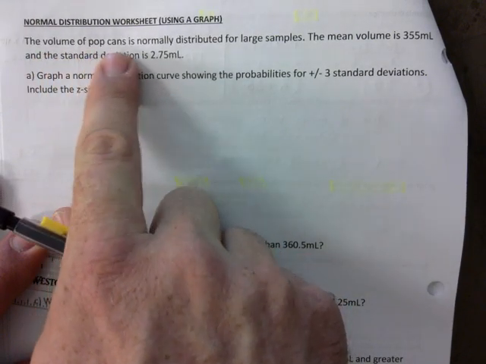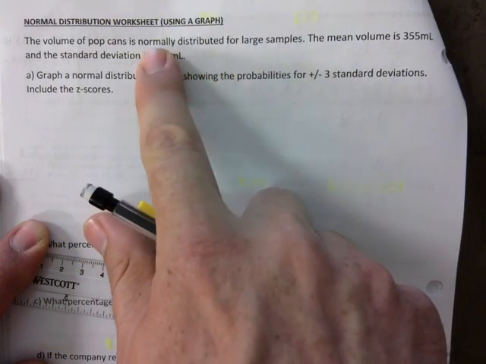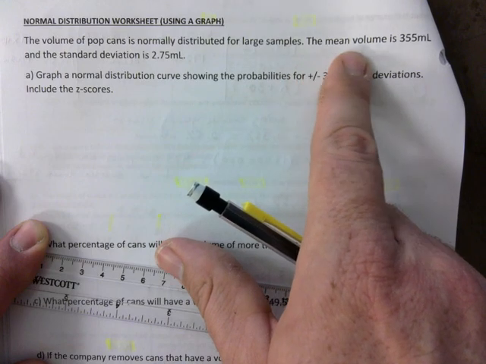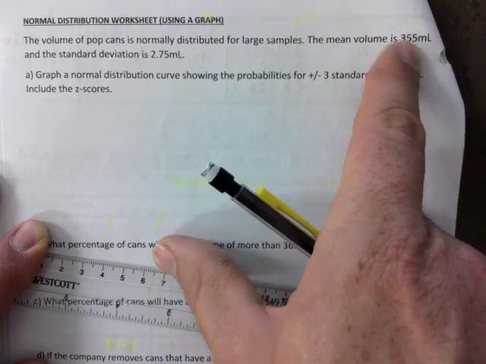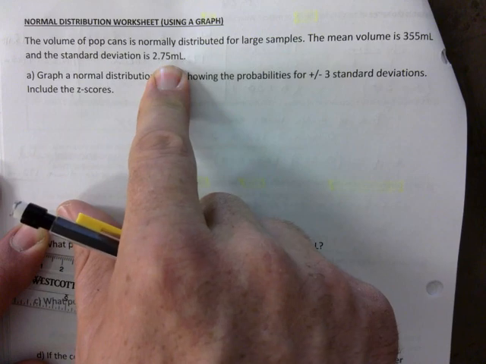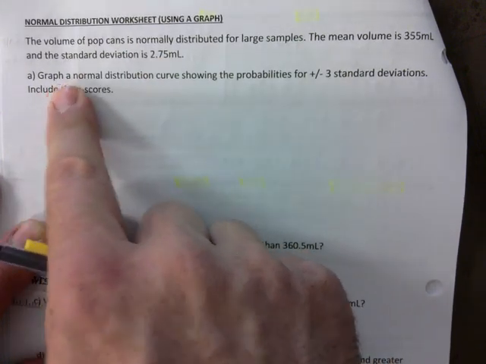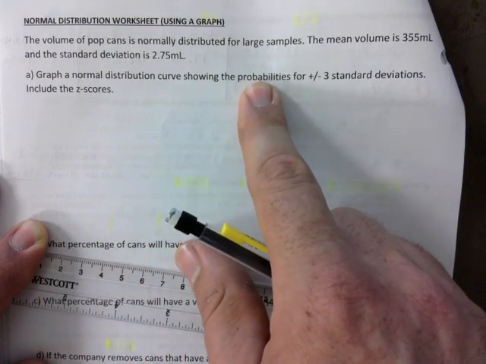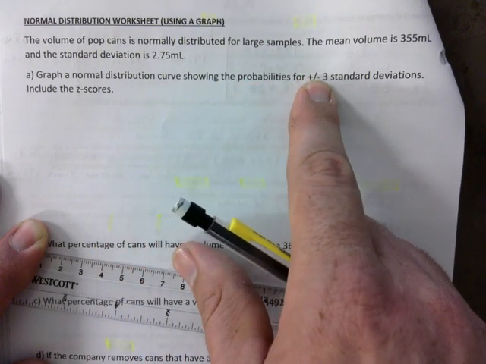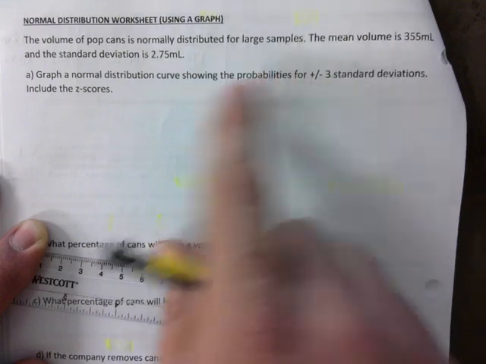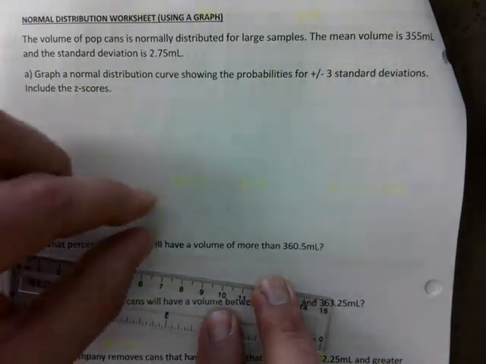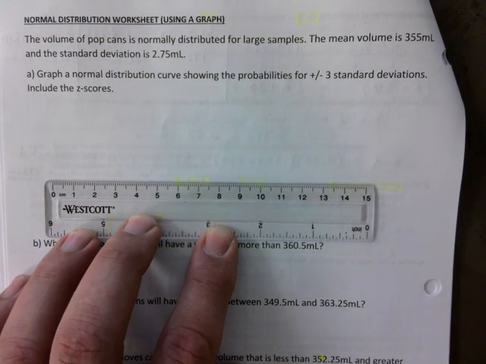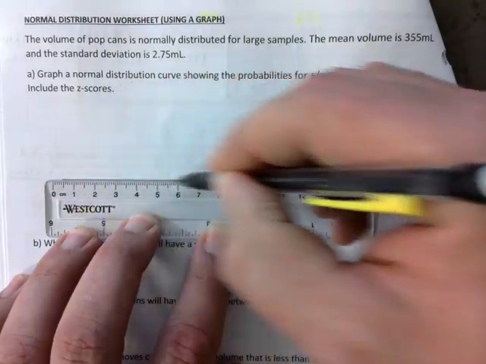The volume of pop cans is normally distributed. You're like, oh yeah, I know what that means. For large samples. The mean volume is 355 mLs, and the standard deviation is 2.75. Graph a normal distribution curve showing the probabilities for plus or minus 3 standard deviations. Include z-scores. So you want to leave a little bit of room for that labeling underneath, right? And then you just draw a line.